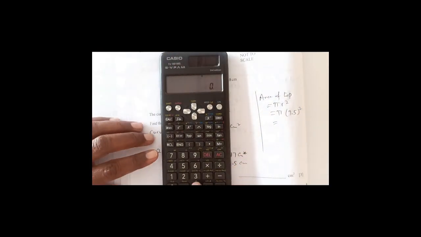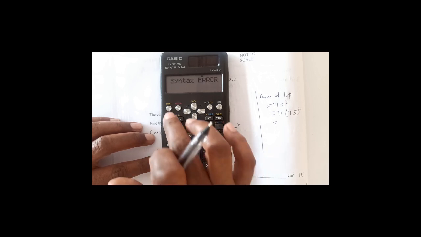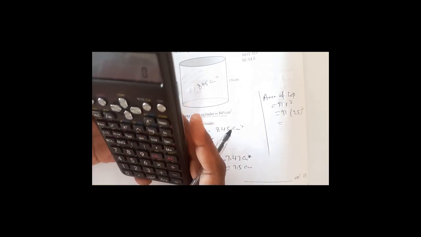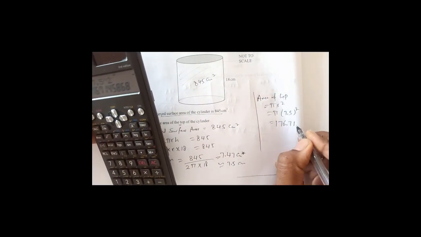Area of the top, which is a circle. Circle is pi r squared, and r is 7 point something. We can approximate it to 7.5 to make the calculation easy, right? So let's see, 7.5 squared times pi. Pi times 7.5 power 2. Yeah, it is 176.71 centimeters squared. So that's going to go in the answer space here.